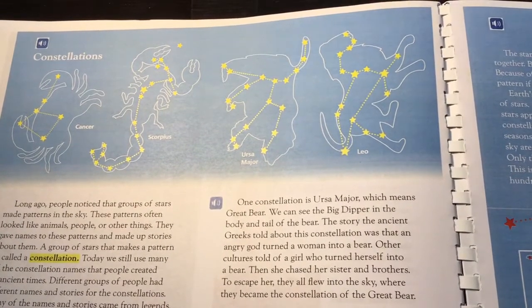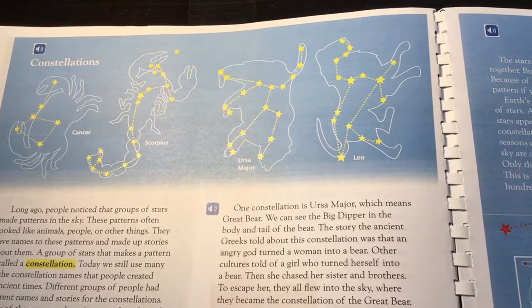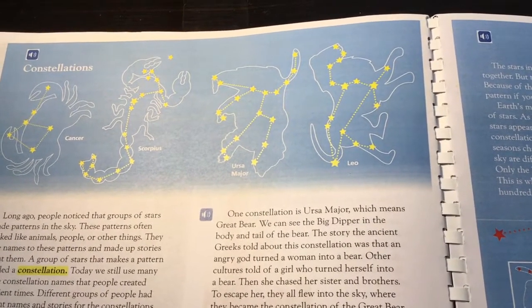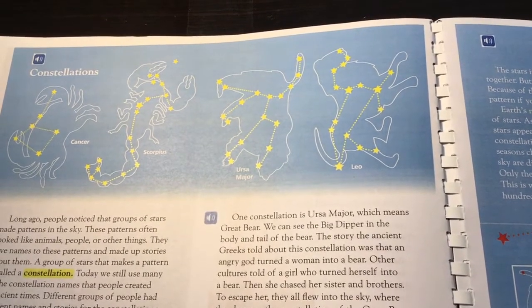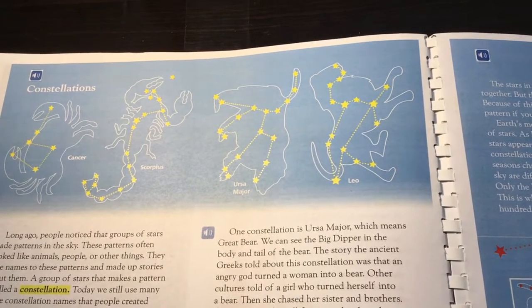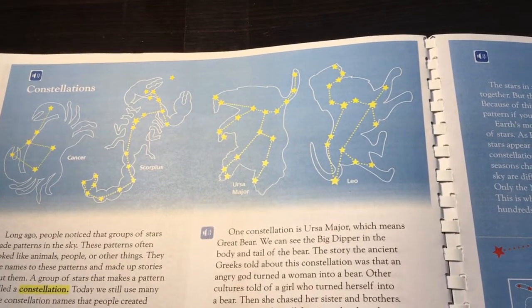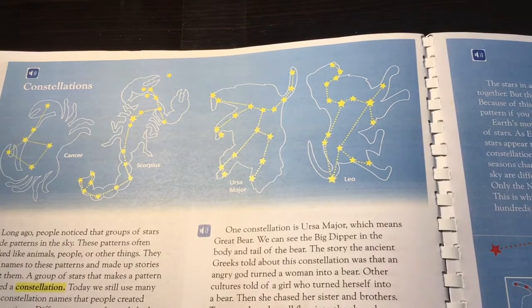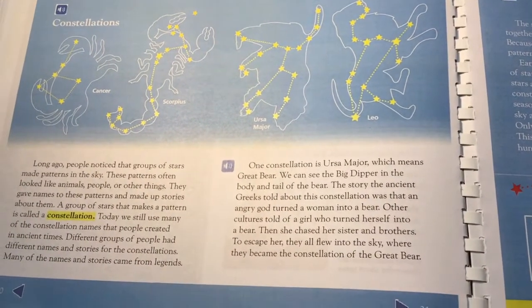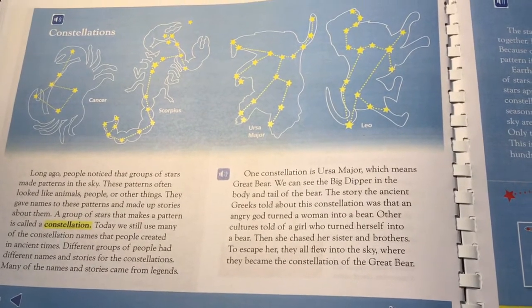The story in ancient Greece told about this constellation was that an angry god turned a woman into a bear. Other cultures told of a girl who turned herself into a bear. Then she chased her sister and brother. To escape her, they all flew into the sky, where they became the constellation of the Great Bear.